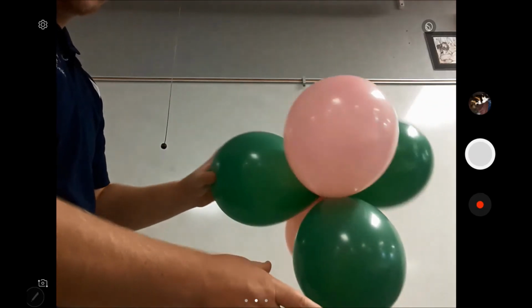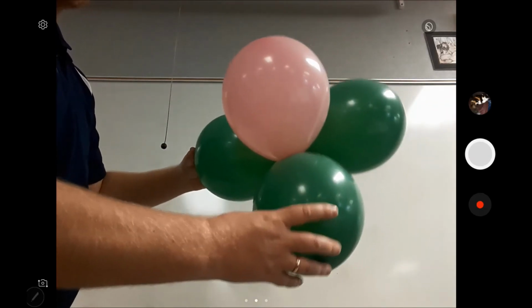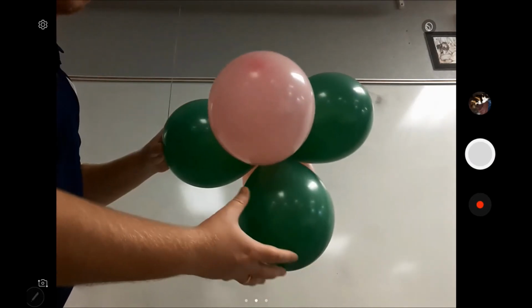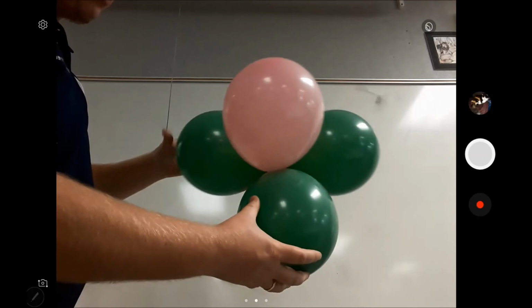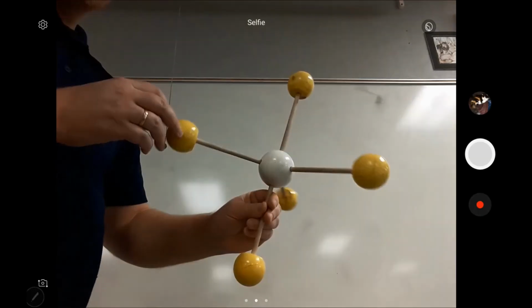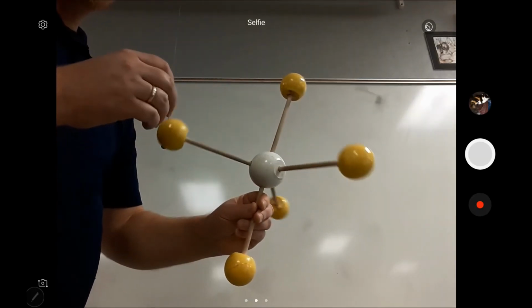The equatorial positions are the green balloons. So the green balloons are equatorial, the trigonal planar balloons are equatorial, and then the linear balloons are the axial. Very important then, where is the lone pair?